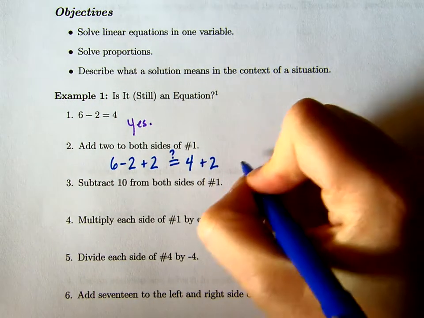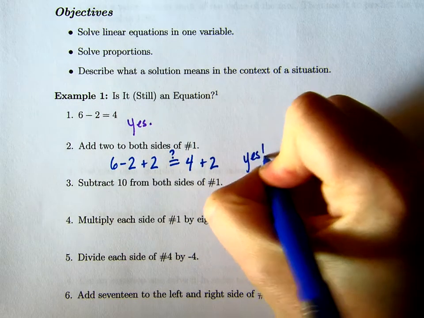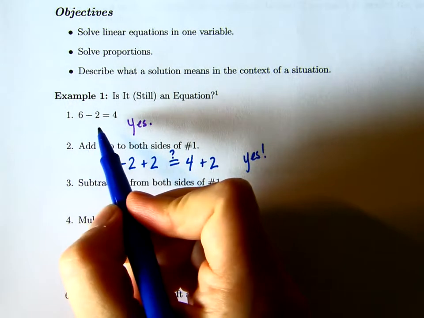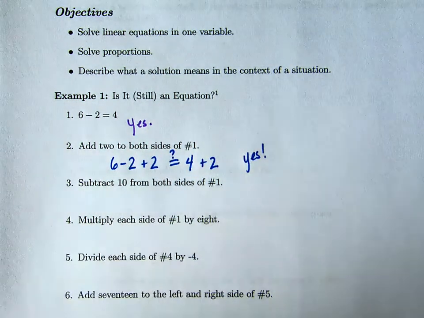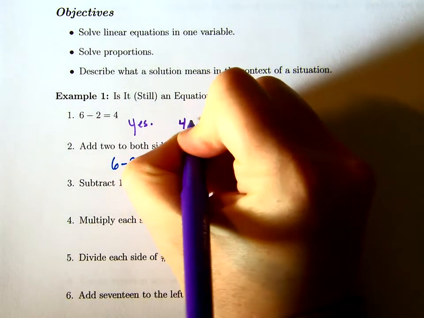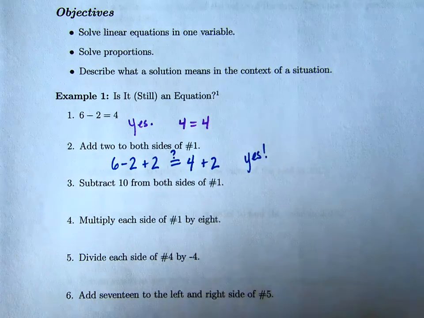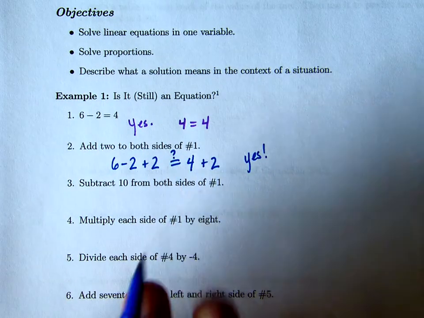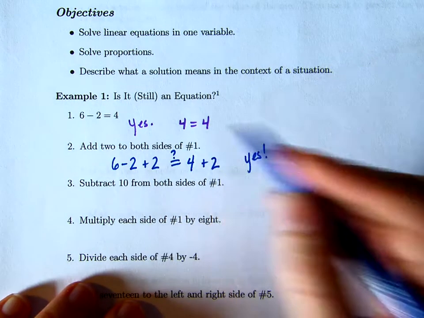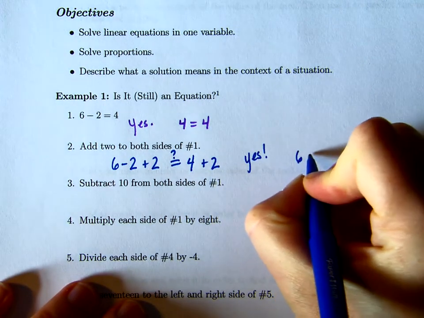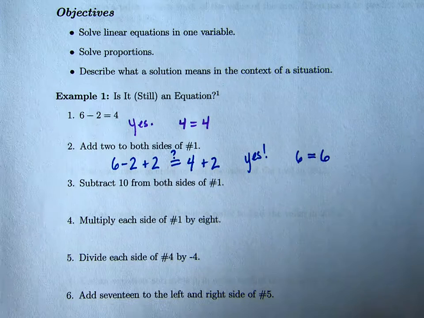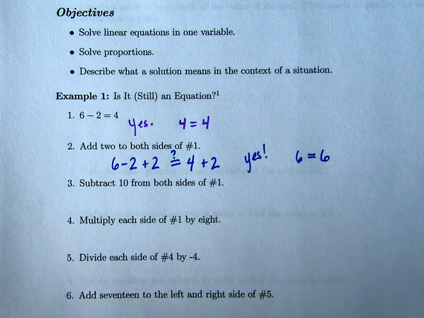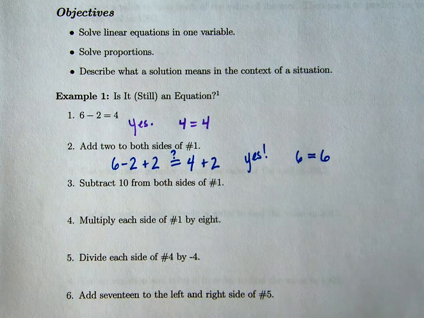So yes. Up here, this actually says 4 equals 4, right? And by adding 2 to both sides of the balance of equality in number 2, we're really saying, yes, if 4 equals 4, then 6 equals 6.